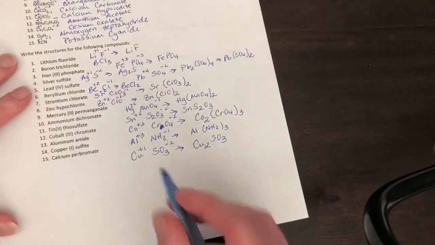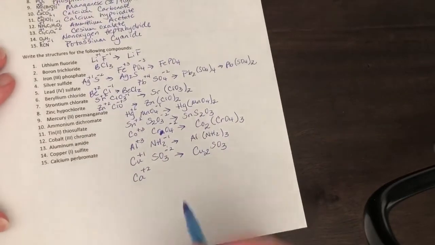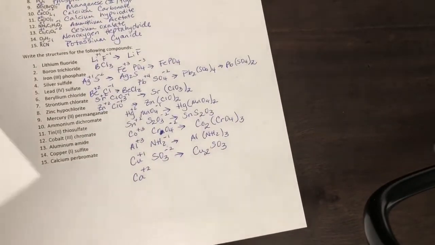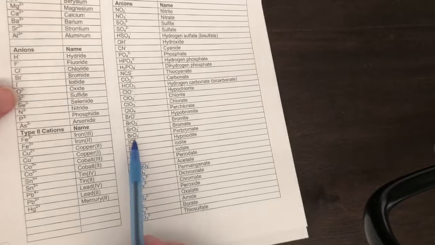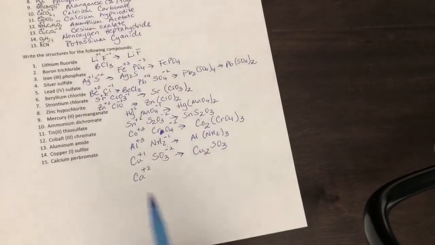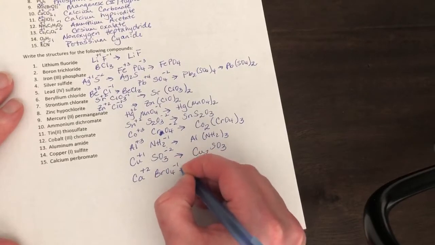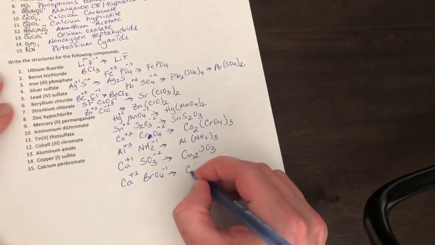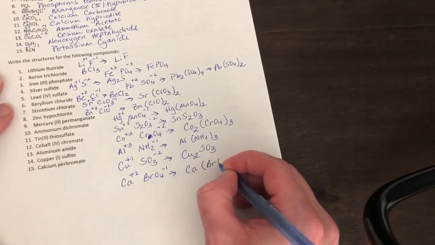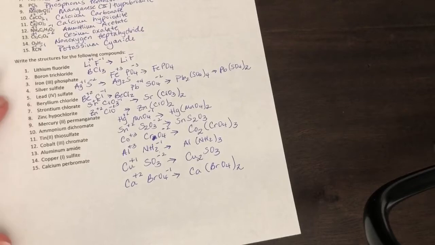And then calcium perbromate. Calcium is Ca with a +2 charge. Perbromate is going to be BrO4 with a -1 charge. Crisscross. We get something like that.